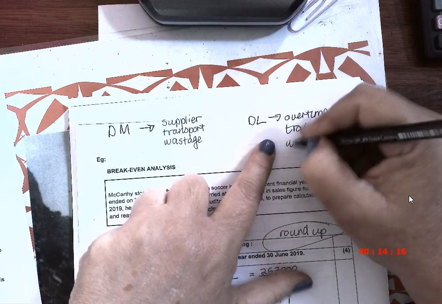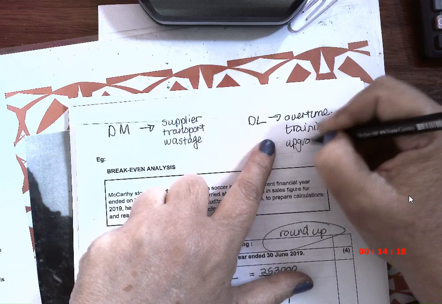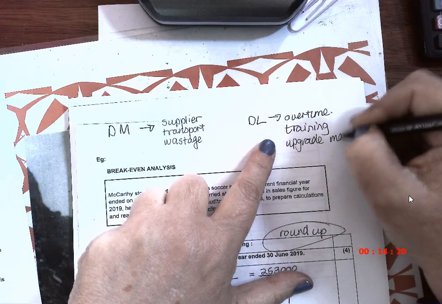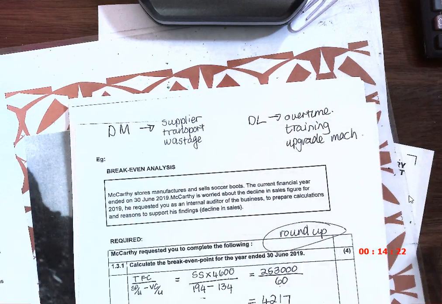Upgrade machinery so there's less mistakes. It's all about them not making mistakes.